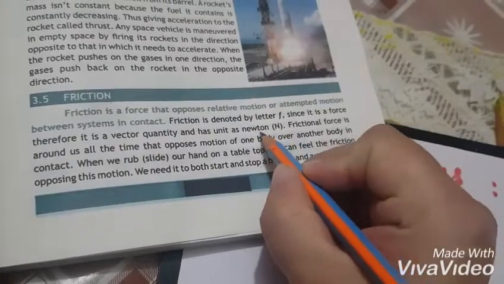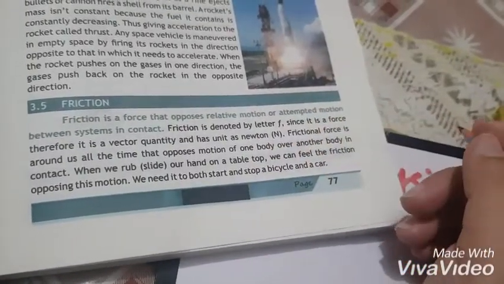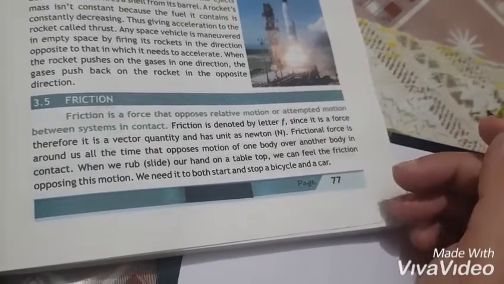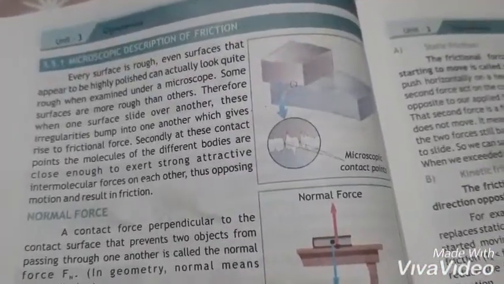Every force has the same unit, that is Newton. Weight is also a force, so its unit is also Newton. Friction is also a force, its unit is also Newton. Here, microscopically, I also described how friction works between two sliding objects.